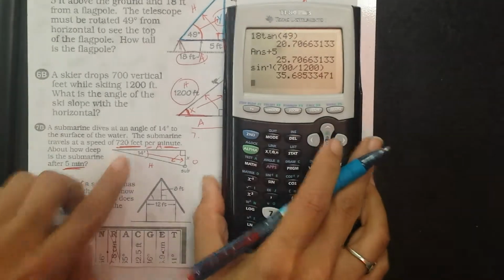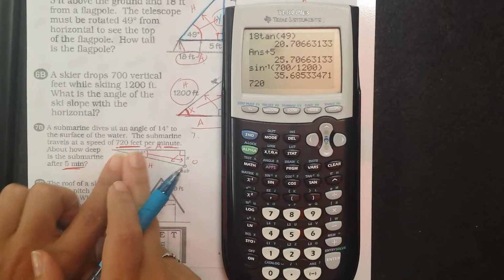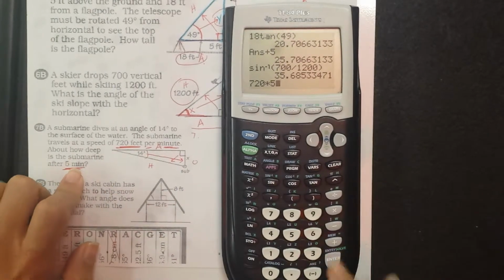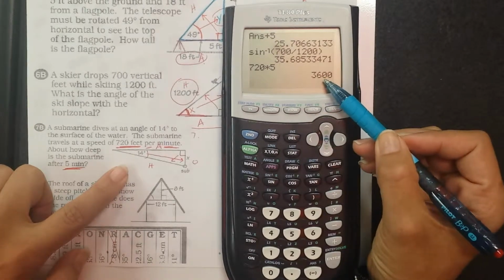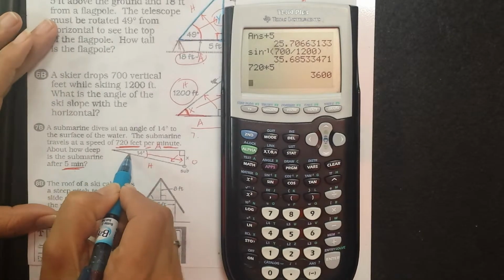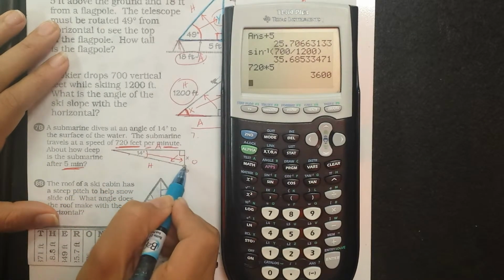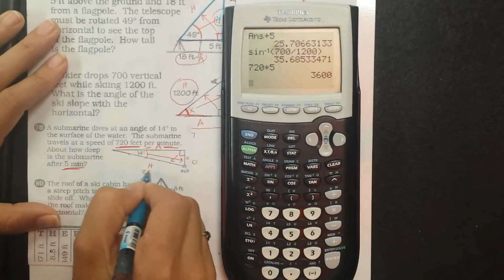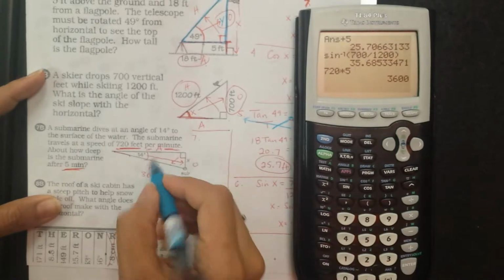So if it's 720 feet in 1 minute, and now we need to know how many feet it is in 5 minutes, we're just going to multiply that by 5. So it's going to be 3,600 feet deep, because if it's going 720 for 1 minute, so 1 minute's about there, 2 minutes, 3 minutes, 4 minutes, 5 minutes. It's going to be 3,600 there.